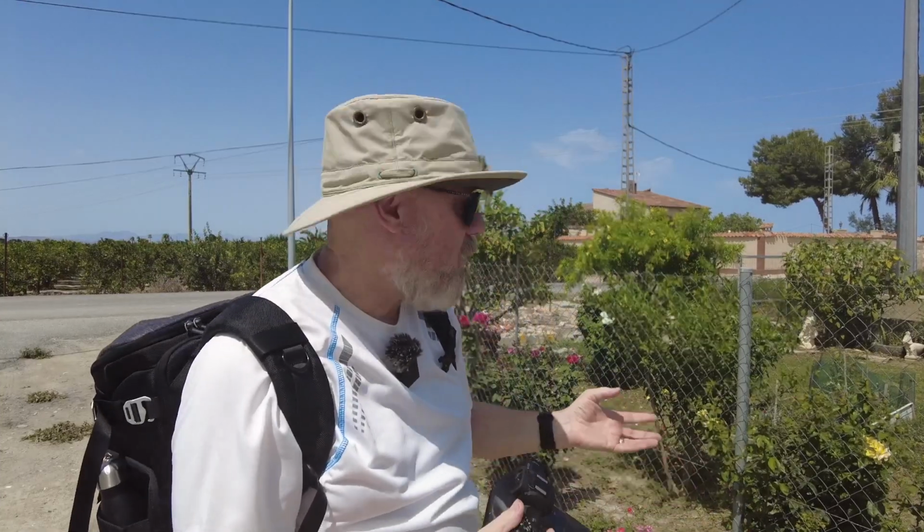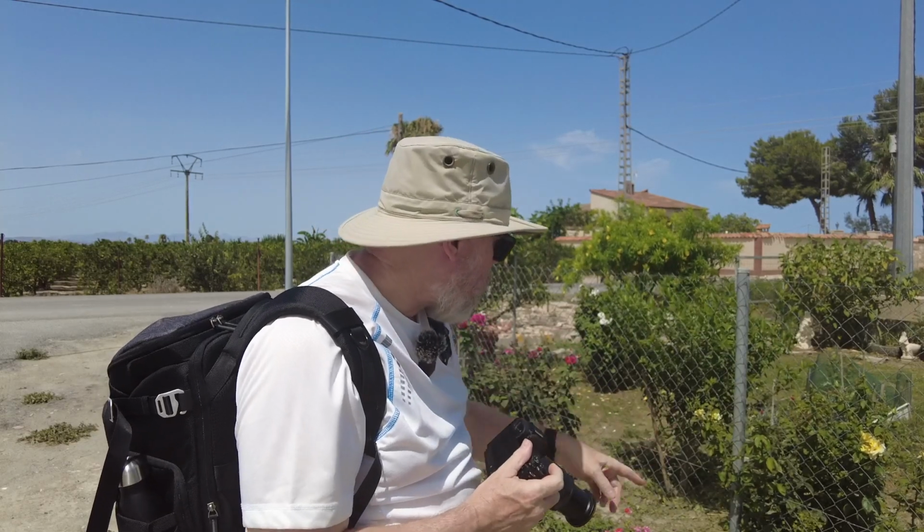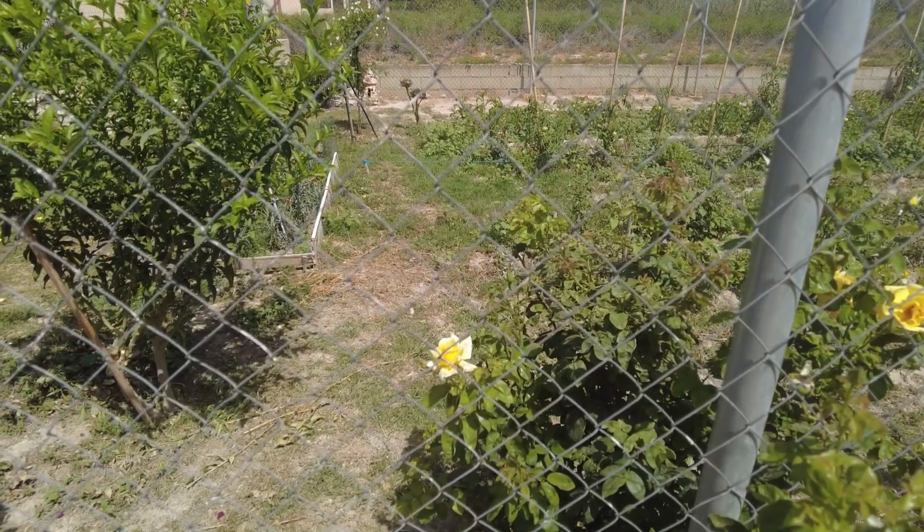There's some quite nice yellow flowers here. There's one through there that I'm hoping I might be able to blur the fence in the foreground sufficiently that it doesn't actually appear.